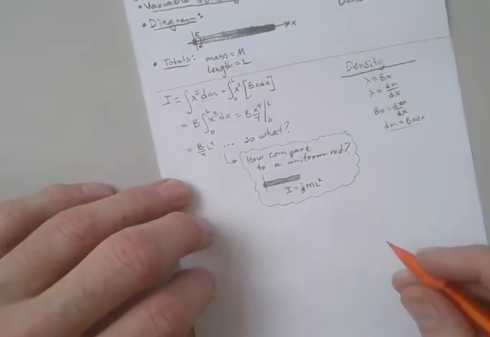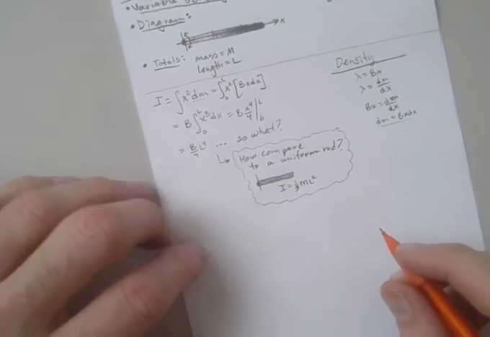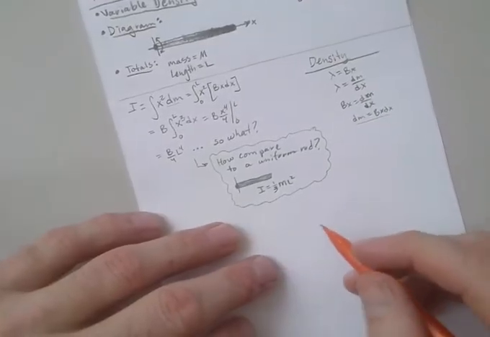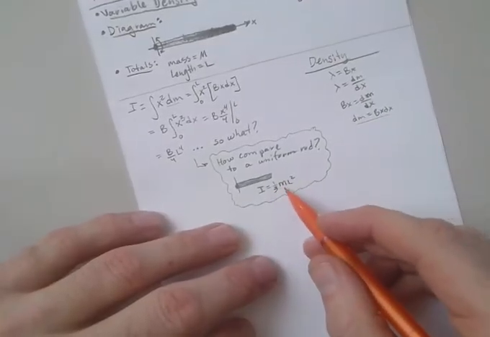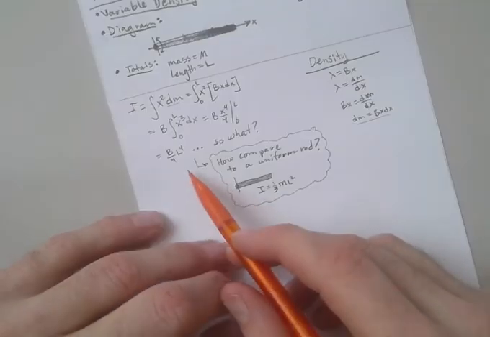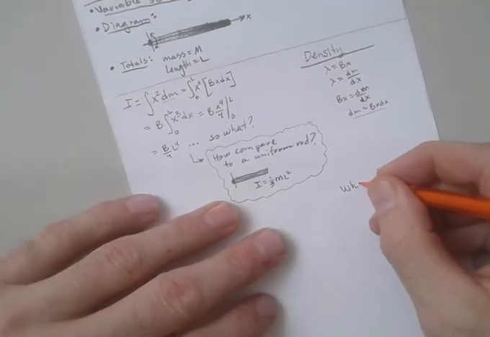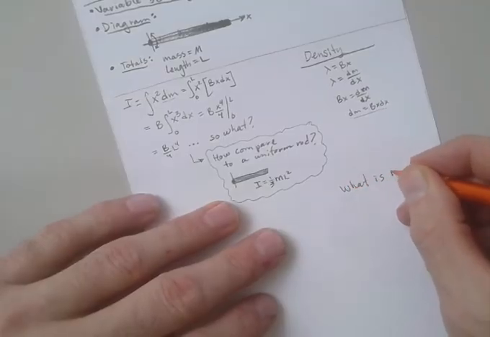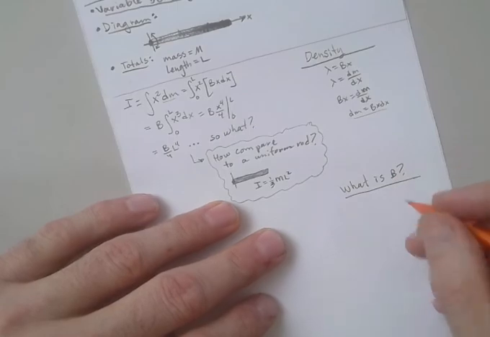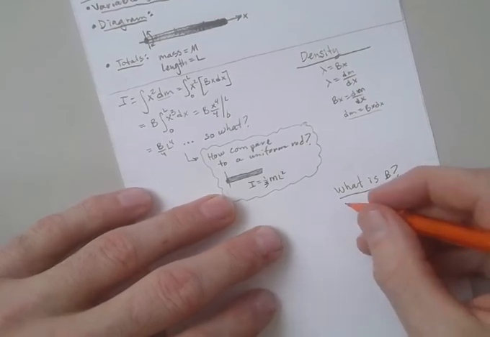Okay, so let's get it to a point that looks like it's in terms of M and L, not this b thing. So I'm going to go down here. What is b? Can we figure that out?